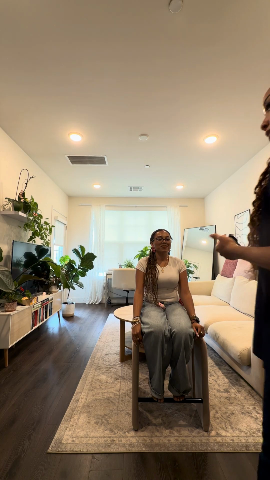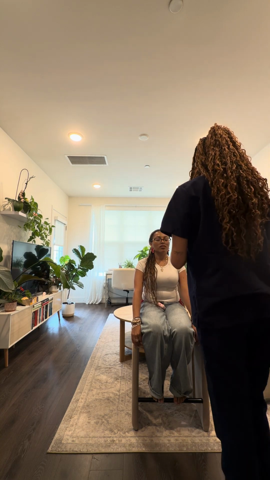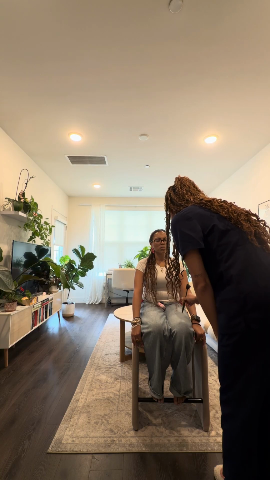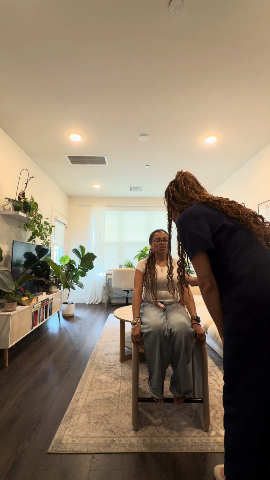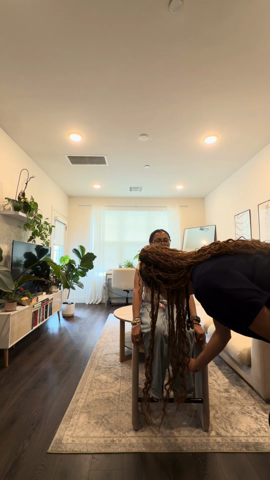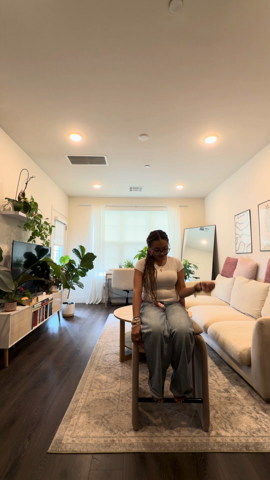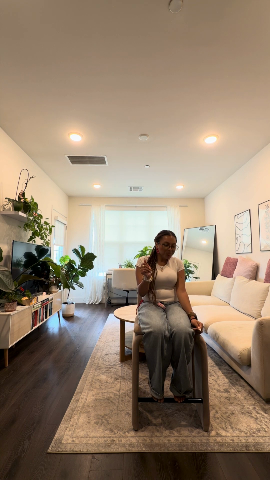Next, we're gonna test her pain. Tell me if when I touch you, is it dull or is it sharp? Okay, close your eyes. Sharp. Okay. Dull. Okay. Sharp. Okay. Dull. Okay. Sharp. Okay, and she was able to identify that correctly. So she was able to correctly distinguish sharp and dull.